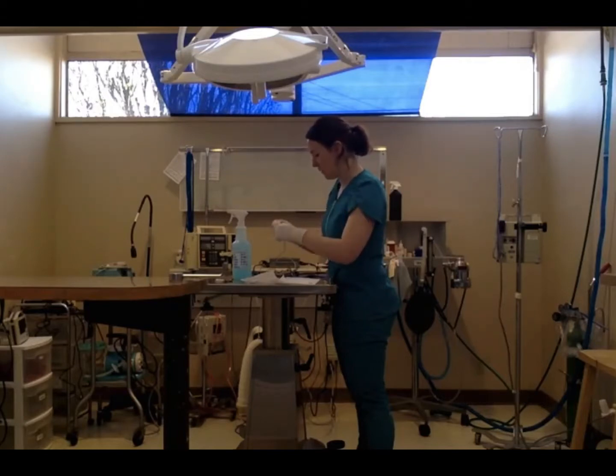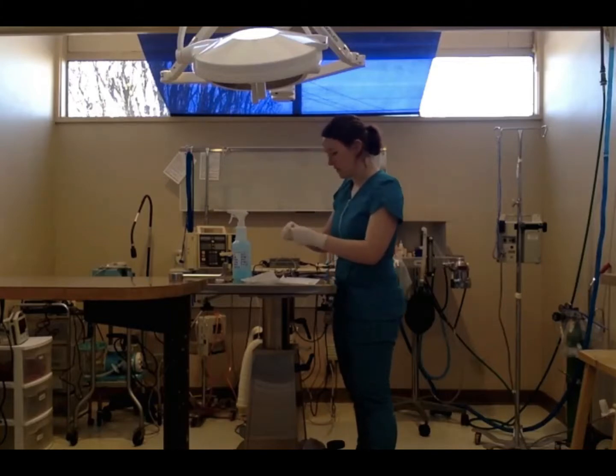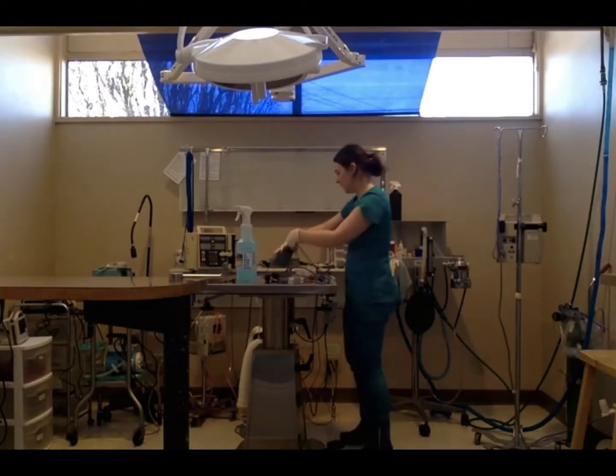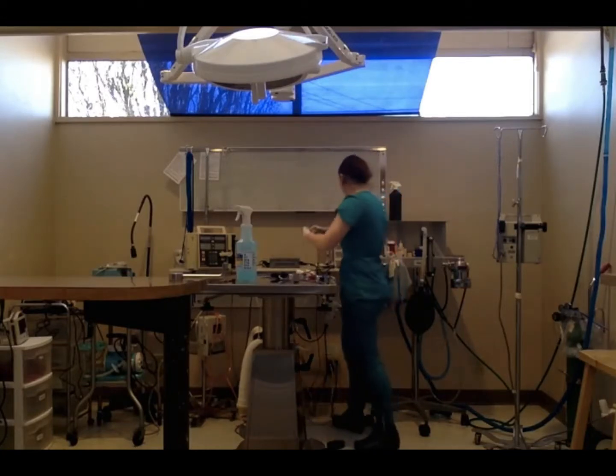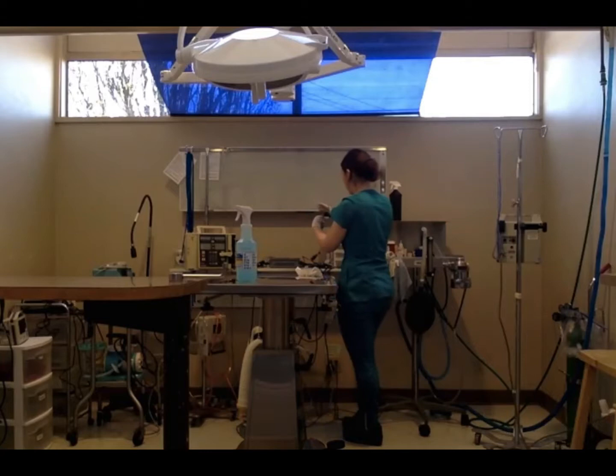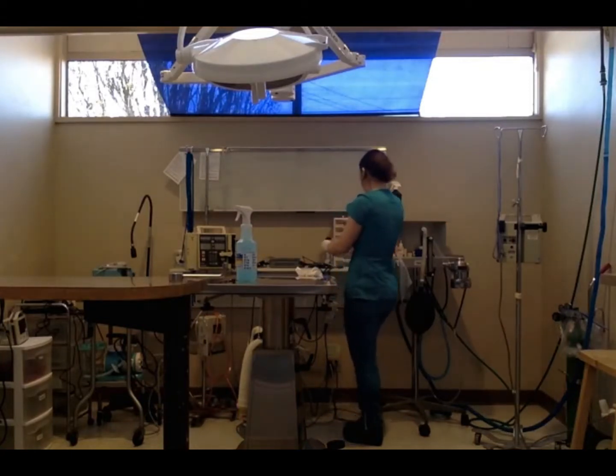All the equipment should be wiped down at the end of the day so that I avoid spreading any bacteria around. We want to try to keep the surgical suite as clean as possible. So now this has all been wiped down. I'm going to place it neatly off to the side so it's easy to use next time, and any excess equipment over here can be neatly put away.